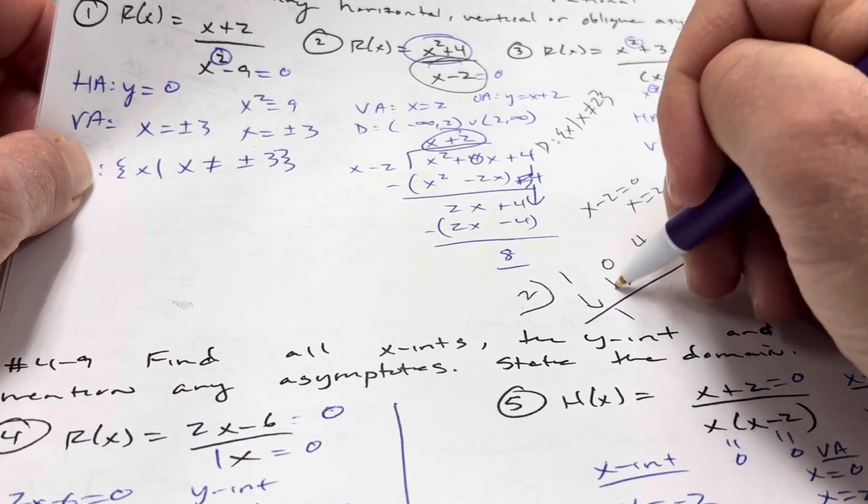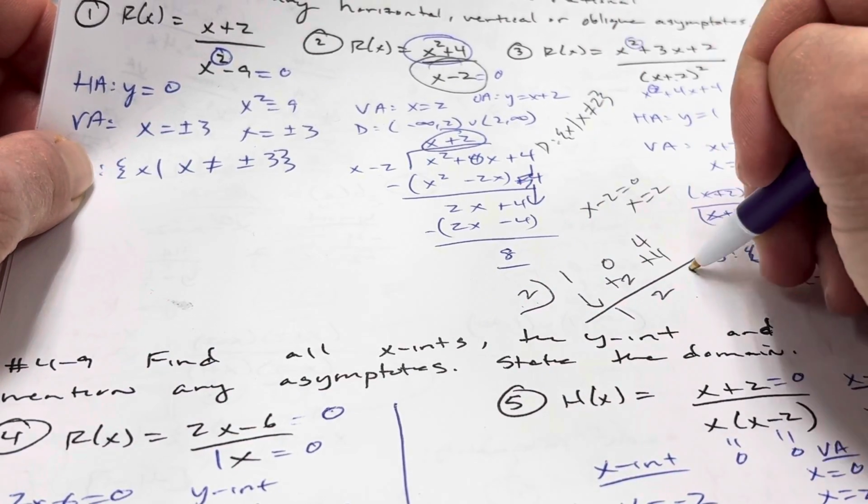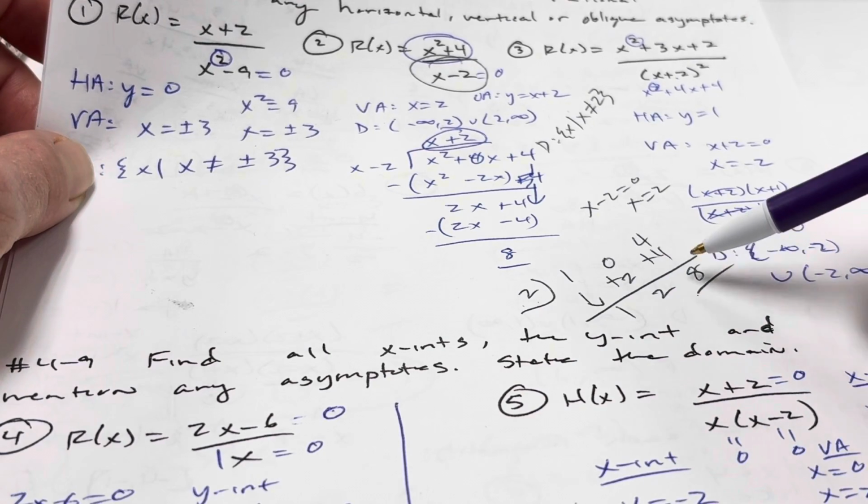2 times 1 is 2. Add them up. 2 times 2 is 4. And I get a remainder of 8 again. Again, we're basically treating this as 8 over x plus 2.